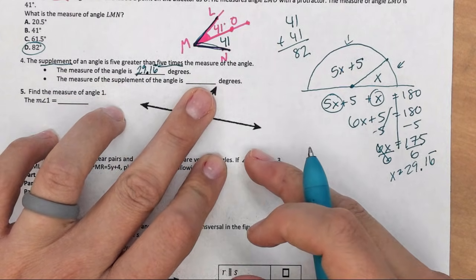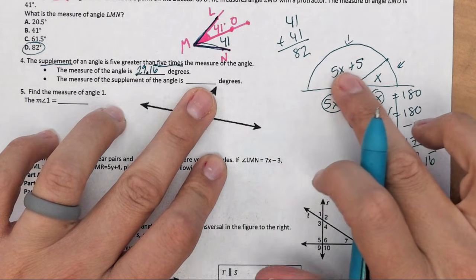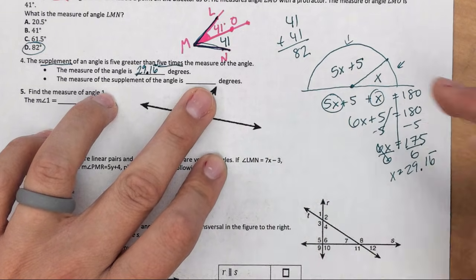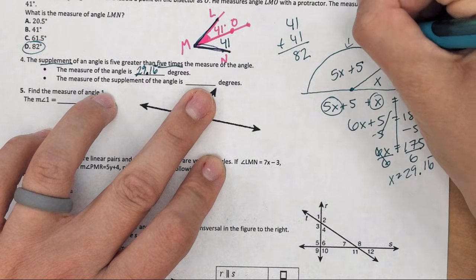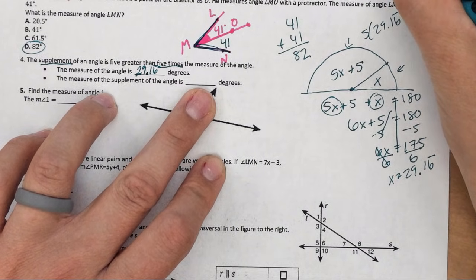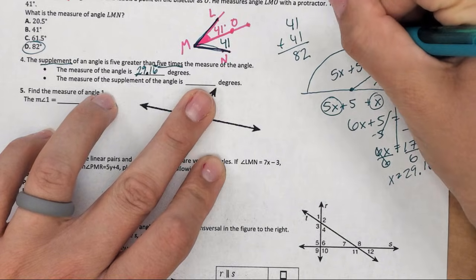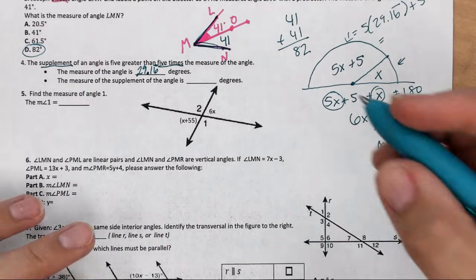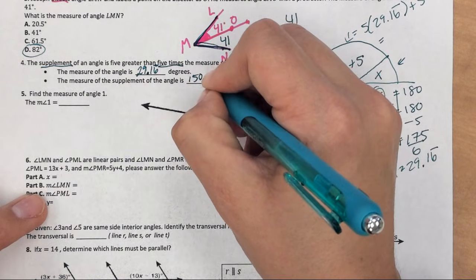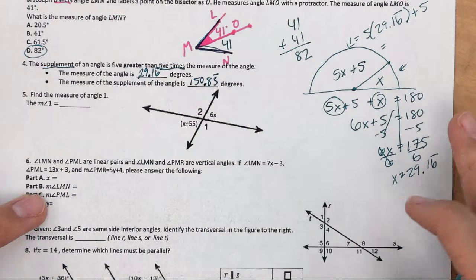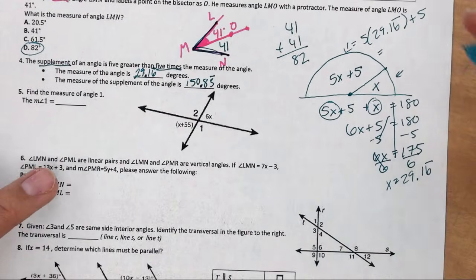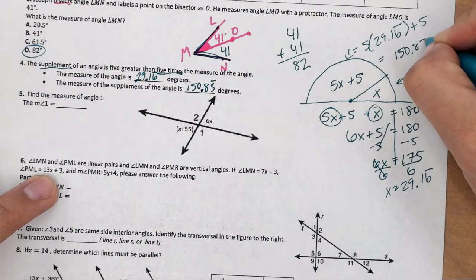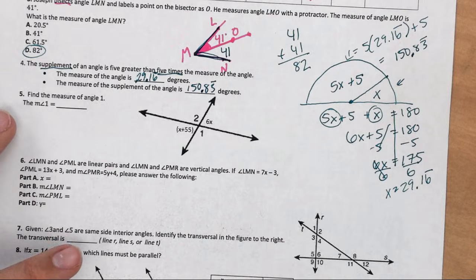So at that point, all we got to do is plug this back into this piece right here and figure out that angle measure. So 5 times 29.16 repeating, plus 5. And go ahead and put that in your calculator. And we should get 150.83 repeating.